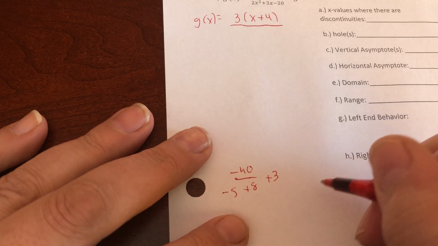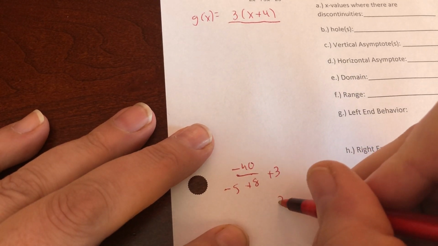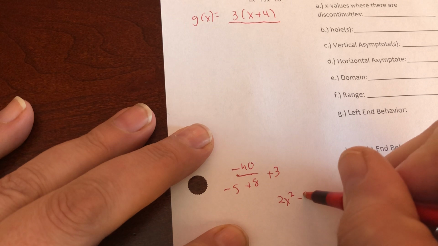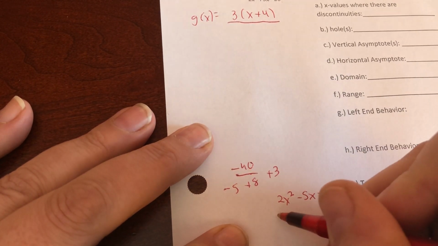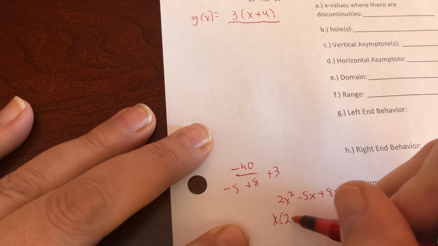So I'm going to do this down below here. So this is going to be 2x squared minus 5x plus 8x minus 20. When we group, we pull out our x and we're left with a 2x minus 5.